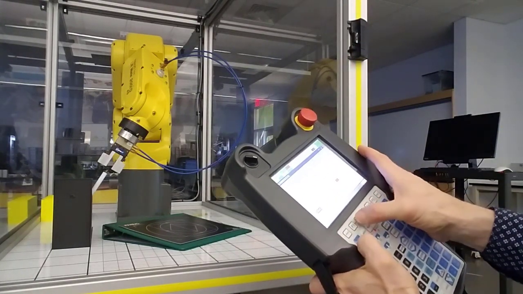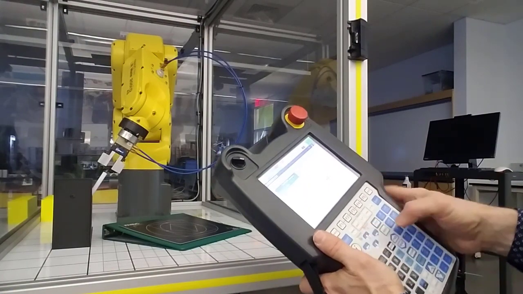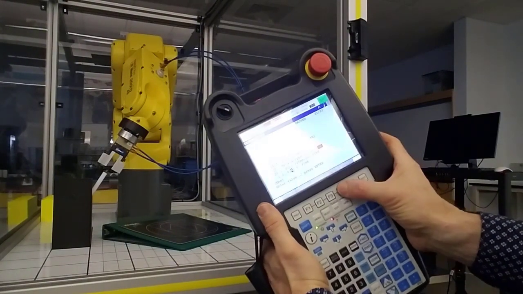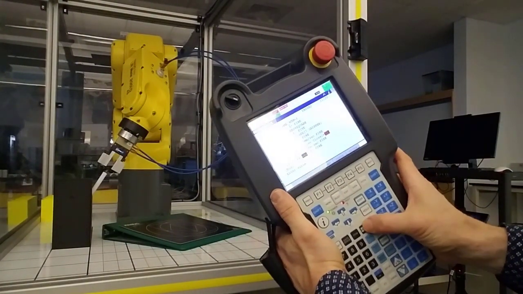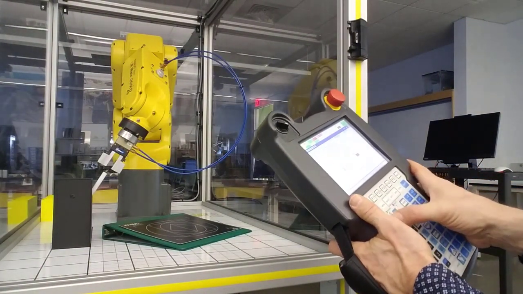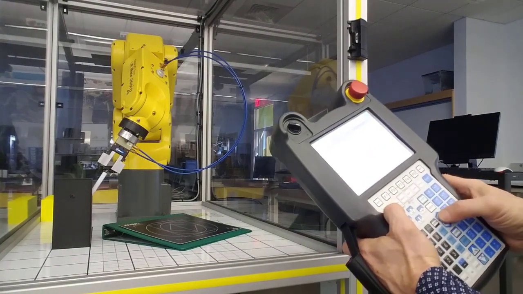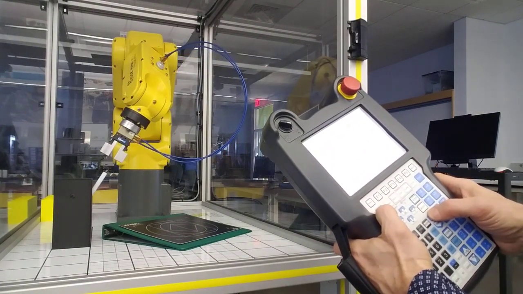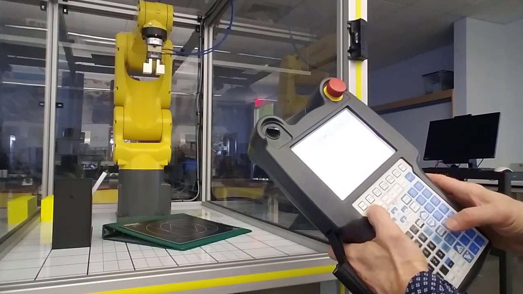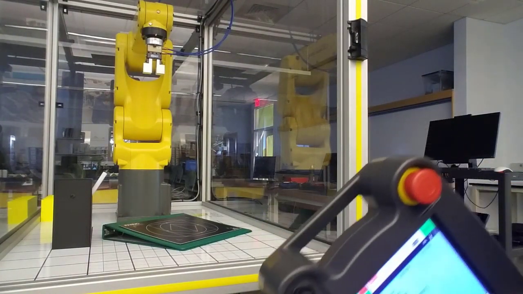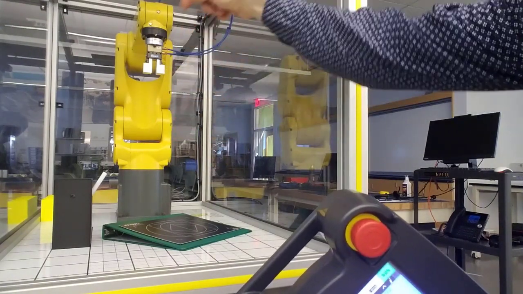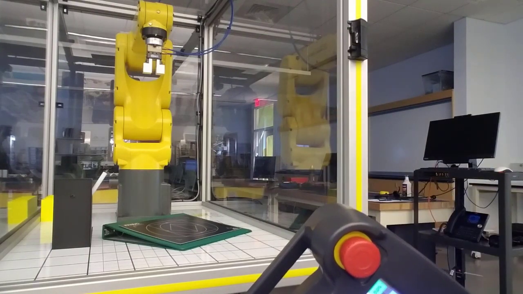So I'll just do one more point. This is going to be a joint move. And I just go over here, change the point to position register 1, and we're back at home. So let me just execute that. Okay, so we now have a program that we could put into a loop. We have it go down, pick the peg up, trace the shape, put the peg back in, go back to home, and it should do that continually.